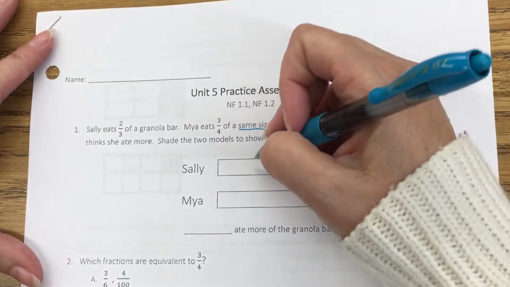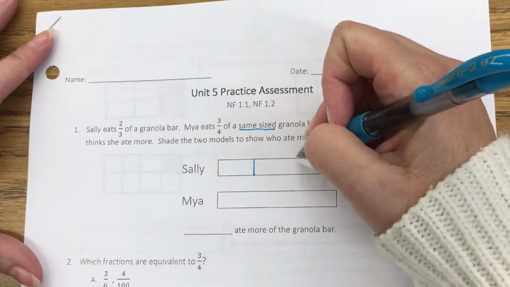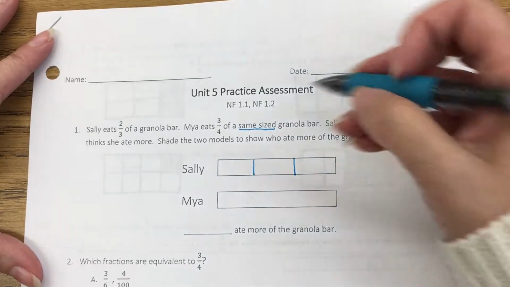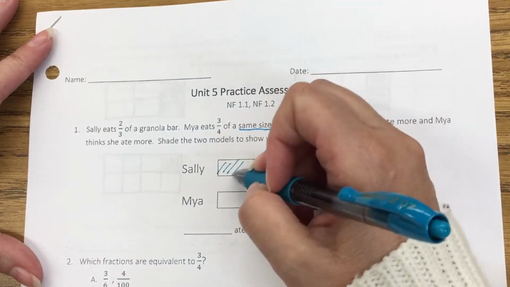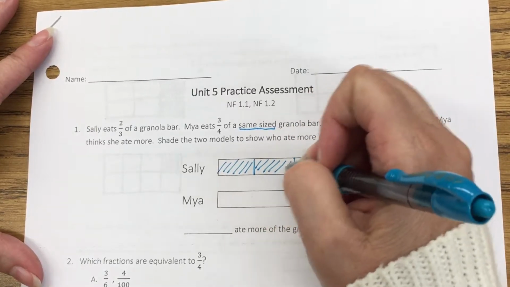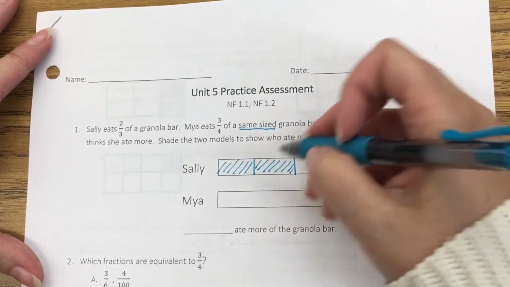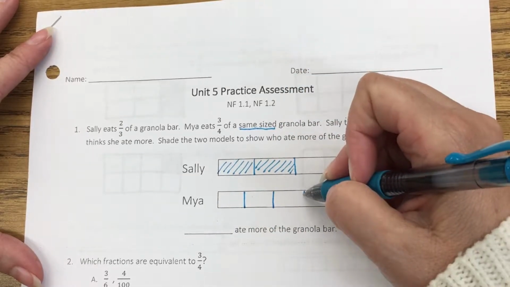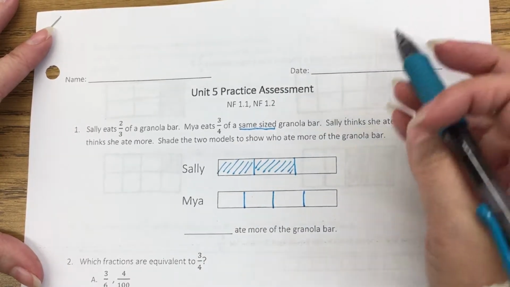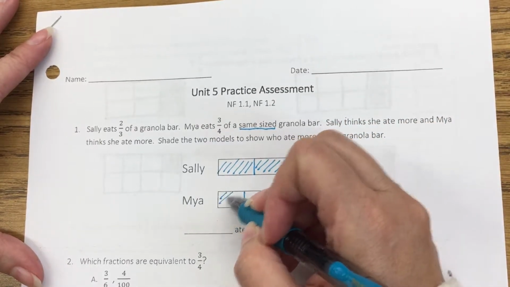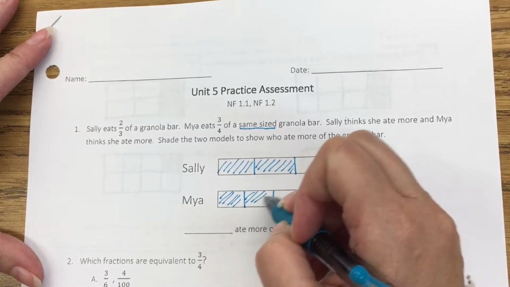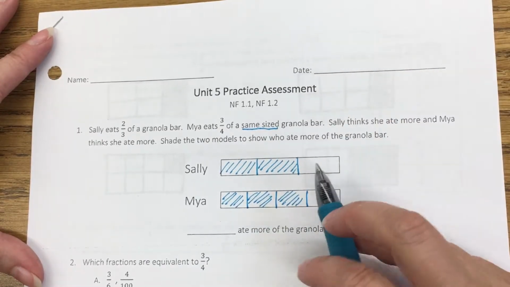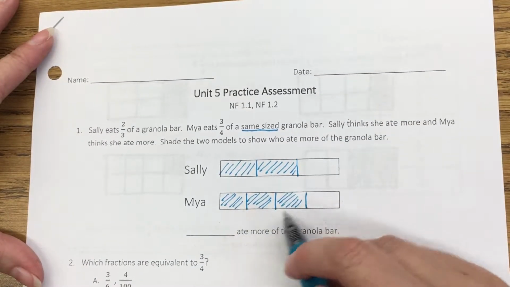So the first one we're going to do is Sally, and we're going to partition that into thirds. So 1, 2, 3 parts. So we've partitioned it into thirds. And we know that she ate 2/3 of it, so we're going to go ahead and shade in 2/3. Maya ate 3/4, so we need to partition this into fourths. These are not exact, but we do the best we can. And we're going to shade 3 out of those 4 pieces to show that Maya ate 3/4. Now we can see right here that Maya ate more.